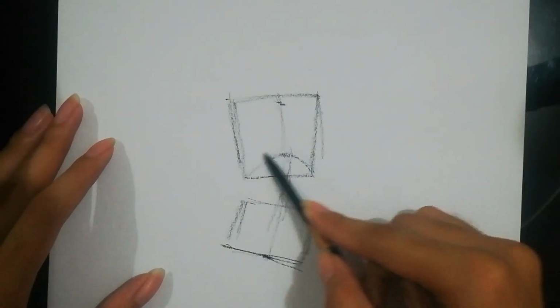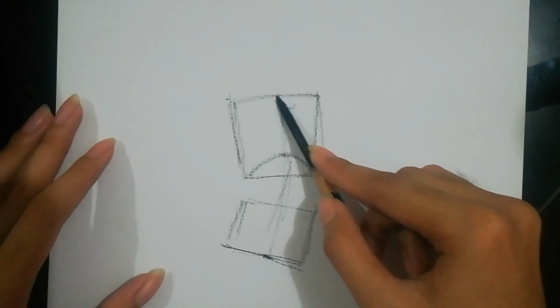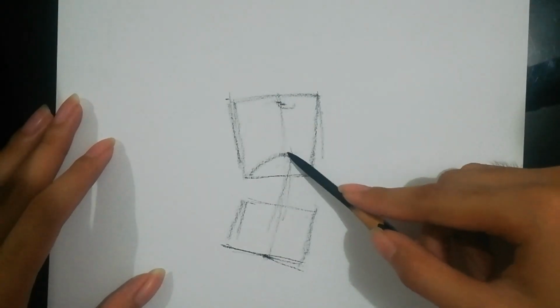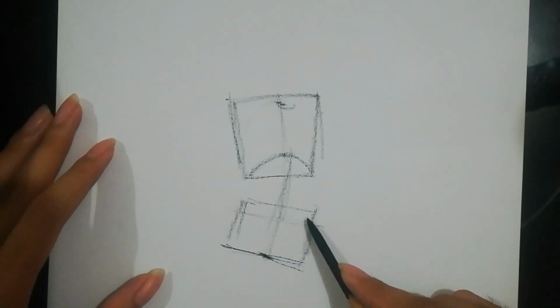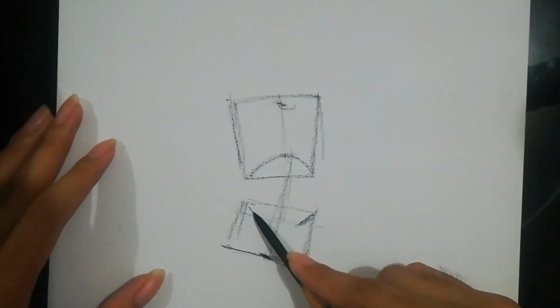Here I am emphasizing the lines. Then I am applying the hip bone.